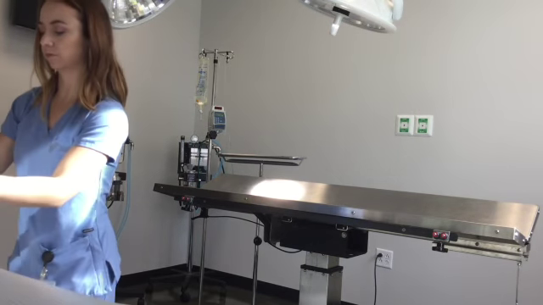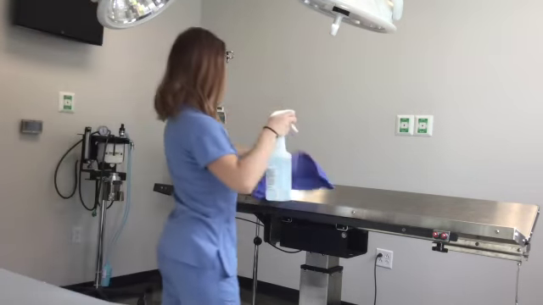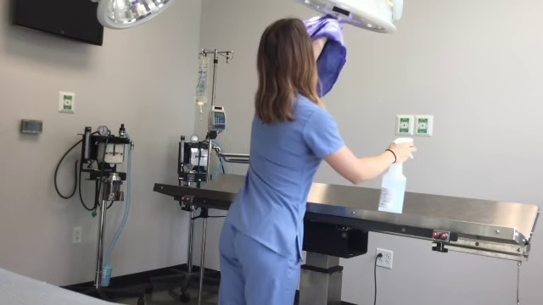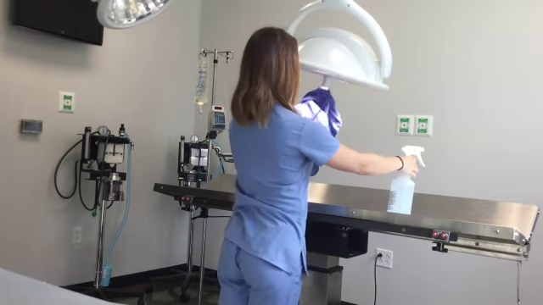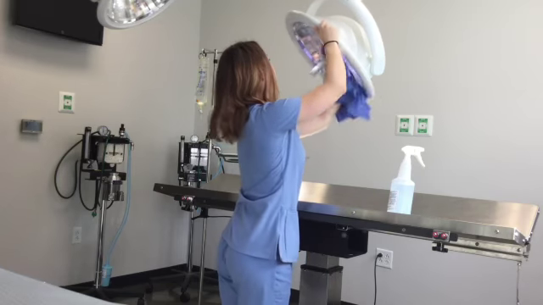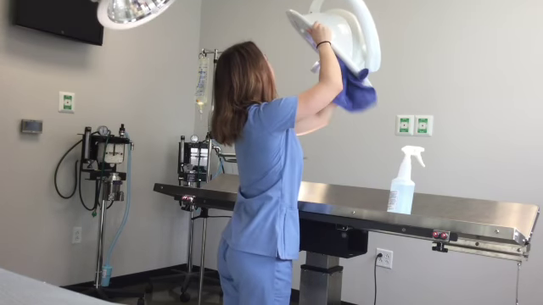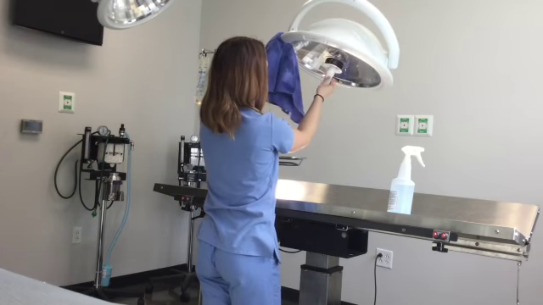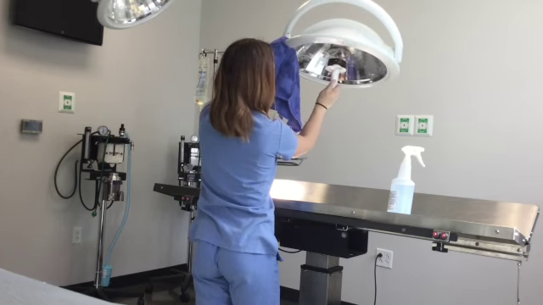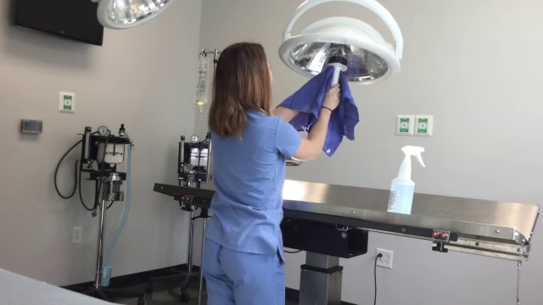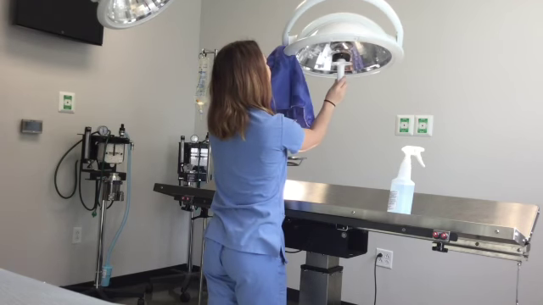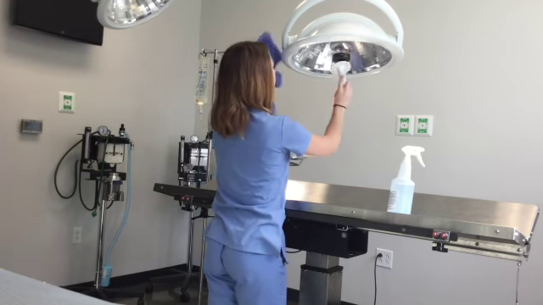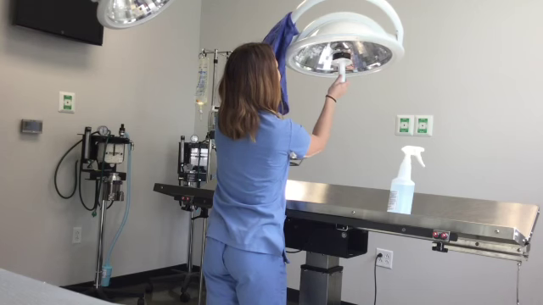I also wipe down our lights. Turn those off. You can take off these handles and autoclave them, but we have somebody that positions lights for the doctor, so it doesn't really have to. But we do take those off, clean them, and then screw them back in.